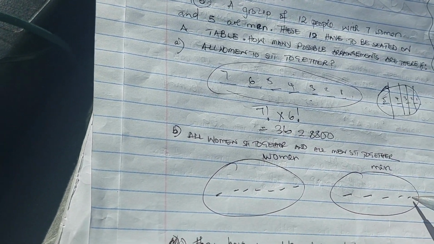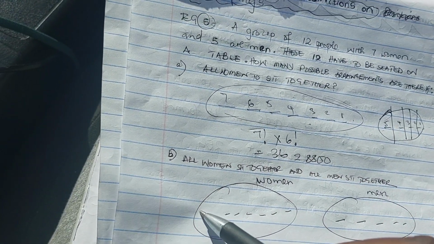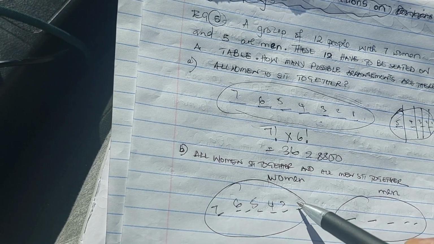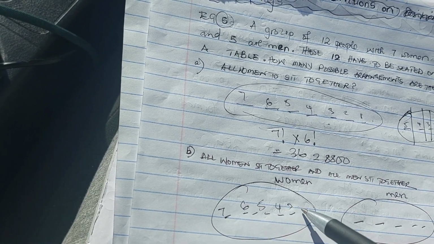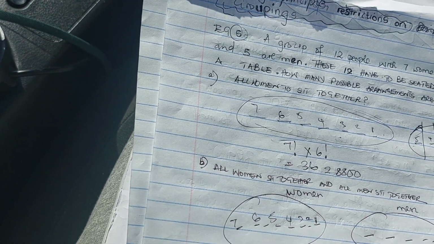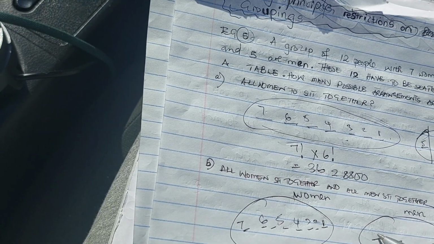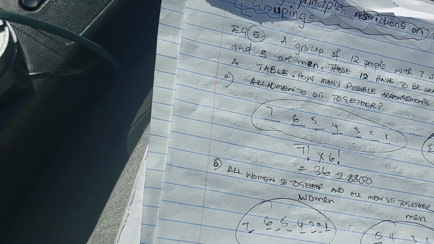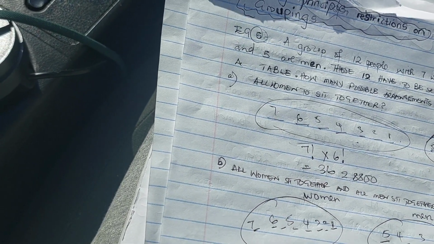There are 5 of them. So for the women, 7, 6, 5, 4, 3, 2, 1. Sorry, I jumped. That means this is 7 factorial. Then here we've got 5, 4, 3, 2, 1, which is 5 factorial.